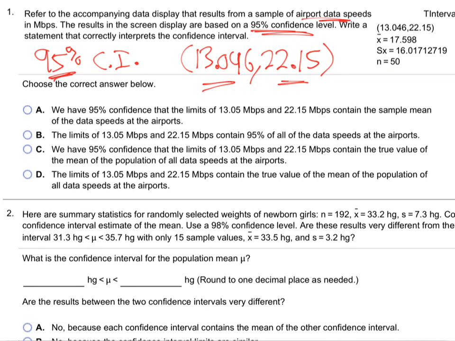So what we're saying is that we're 95% confident that the true, remember it's always about getting to the truth, that the true average airport data speed is somewhere between 13 and 22 megabytes per second. Does that make sense? So you get an idea of what we're doing with these confidence intervals? Remember, we're always trying to get at the truth. There's some true average out there, right?